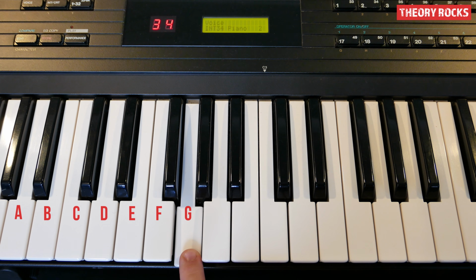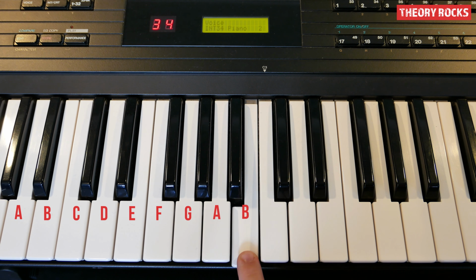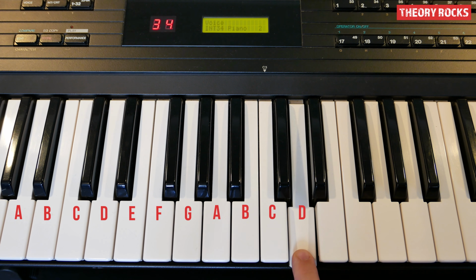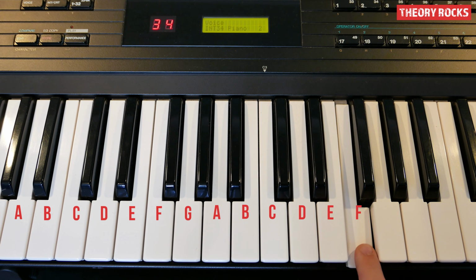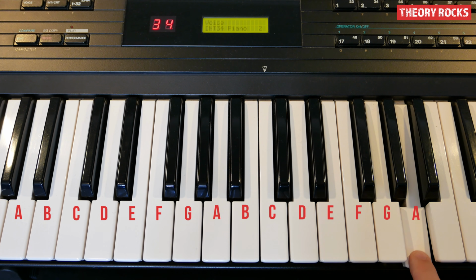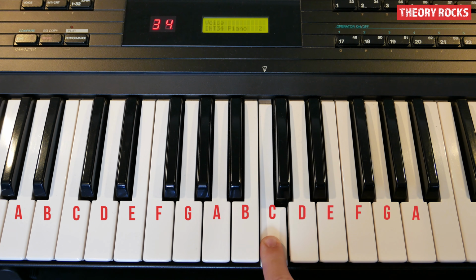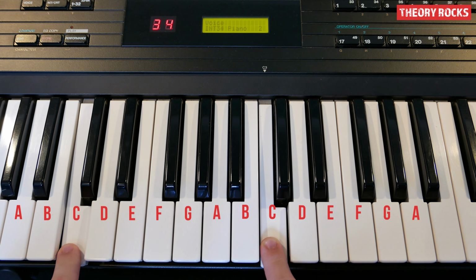So what happens after G? Well, we simply start again. So after G, we have A, B, C, D, and so on. This means that on many instruments, we have different versions of the same note. They are not exactly the same. Take the note C, for example. This C sounds high, and this one sounds low. When you play them at the same time, they sound good together because they share the same letter name.